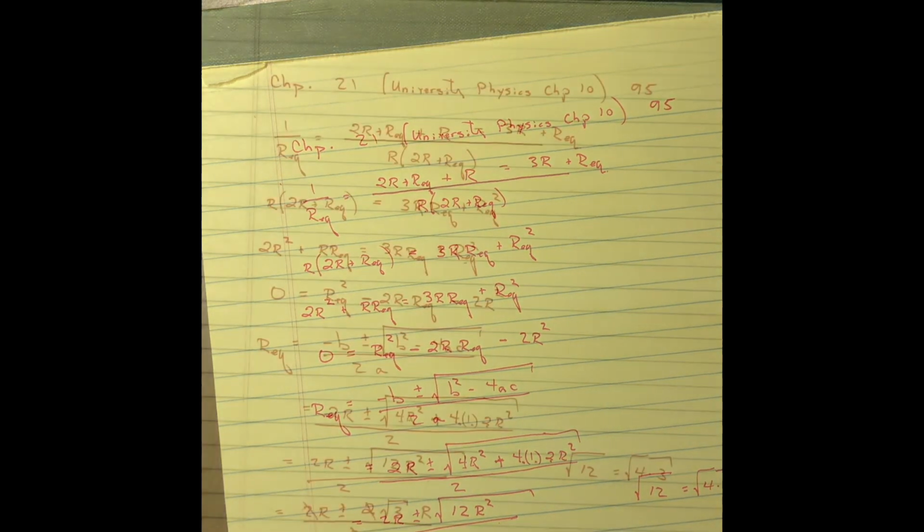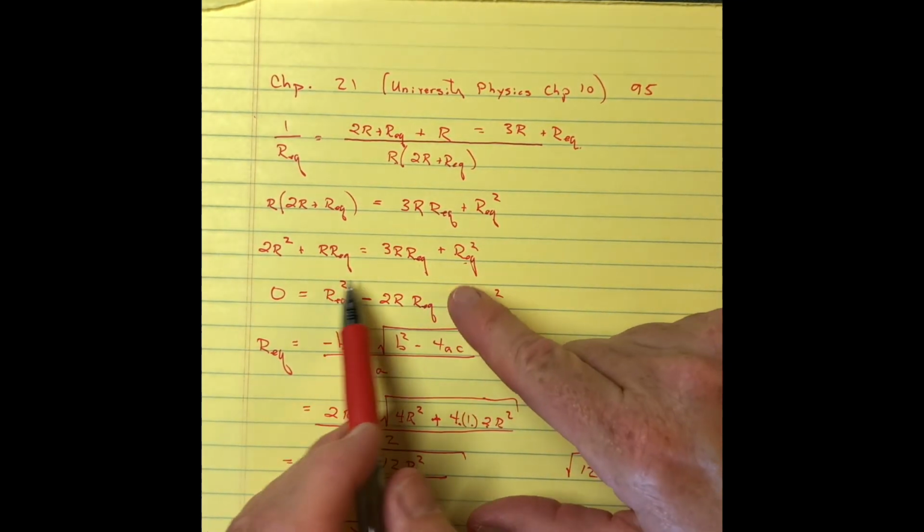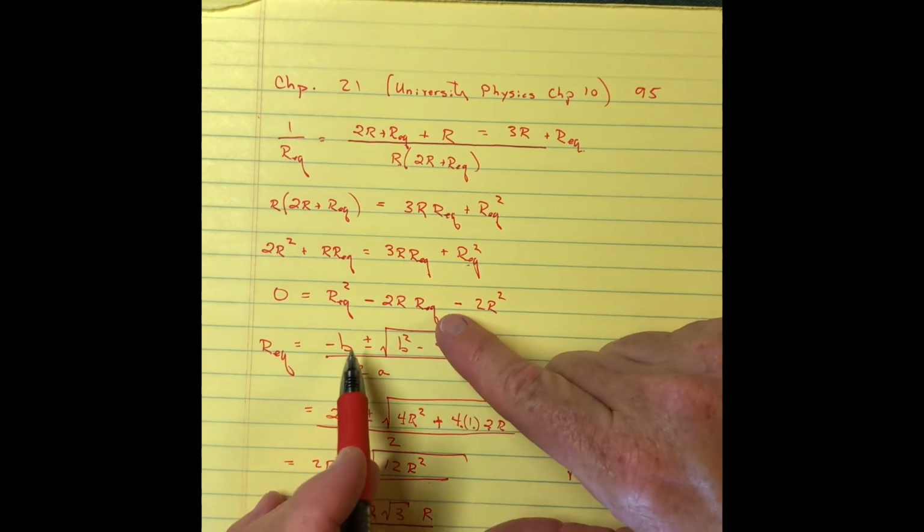All right, hope that helped. Oh, bummer. I just looked at the answer, and they got a minus sign between these two. And I see right where I messed up. Hopefully you noticed it, and I apologize.